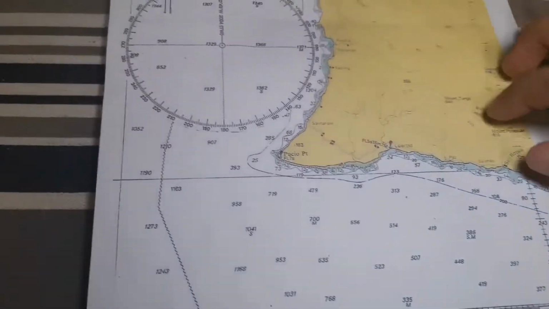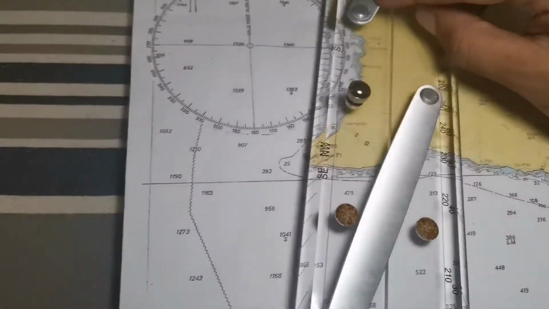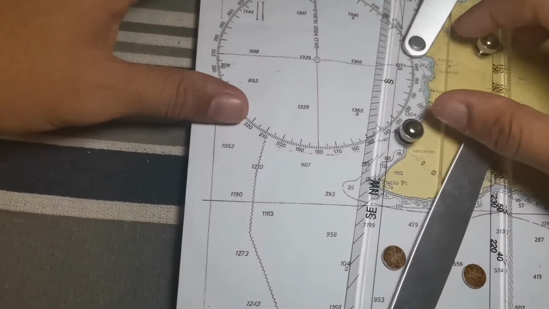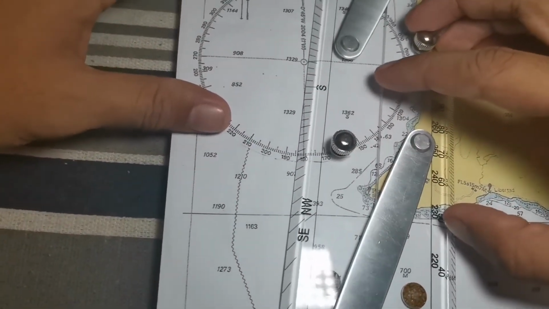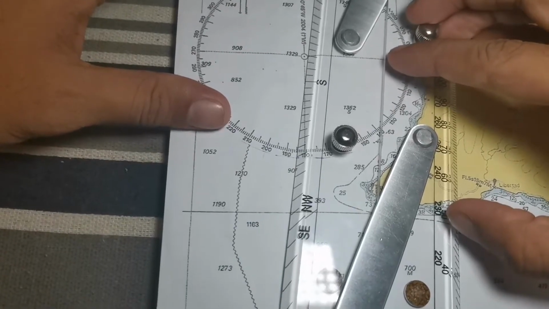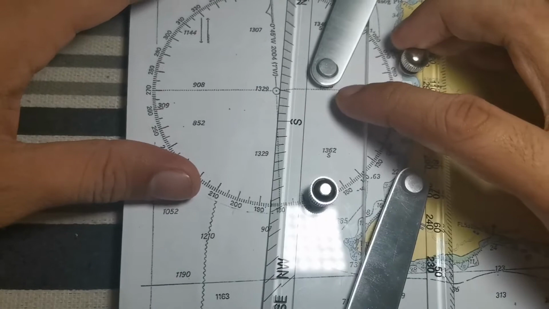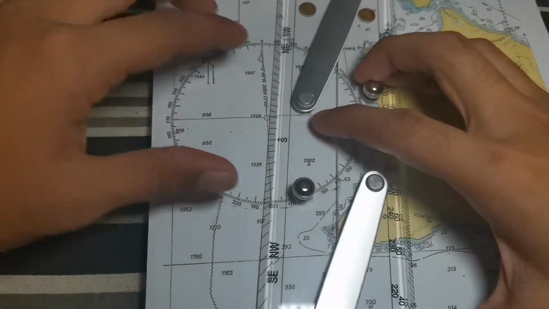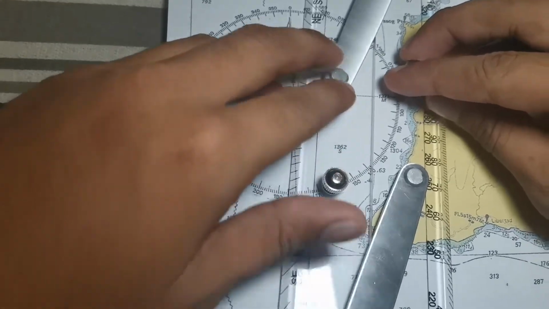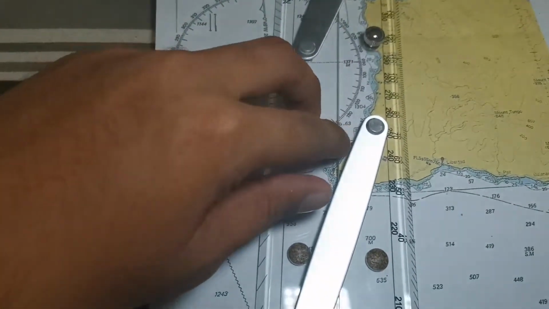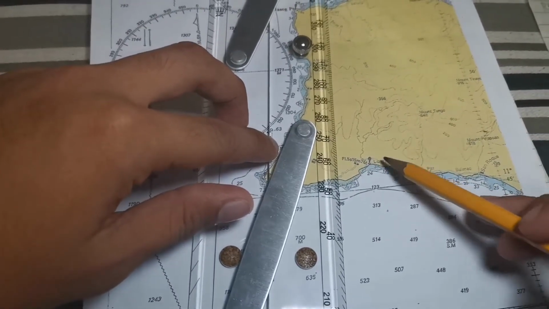So we will be looking for 008. We have it here. Am I correct? Next, we will find Libertad, which is right over here.